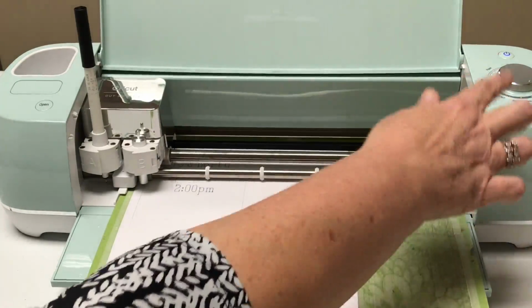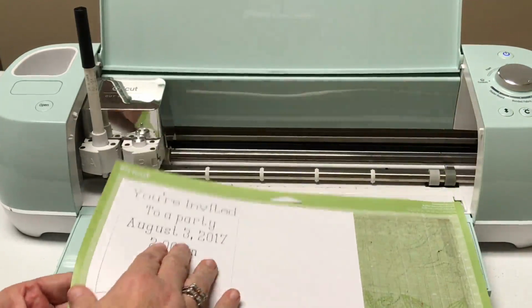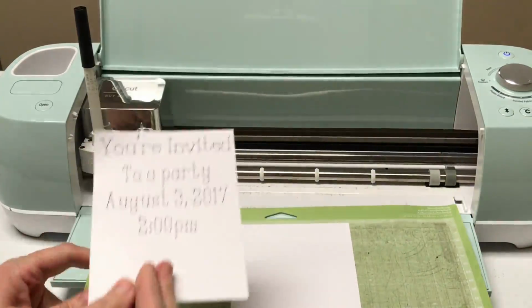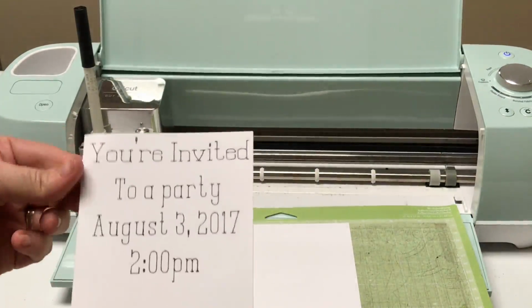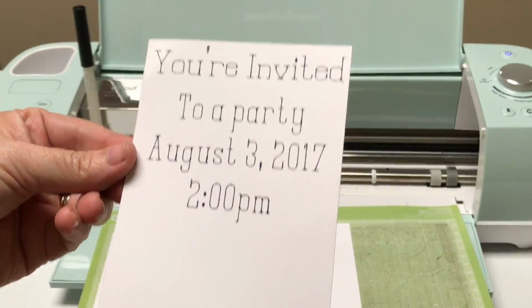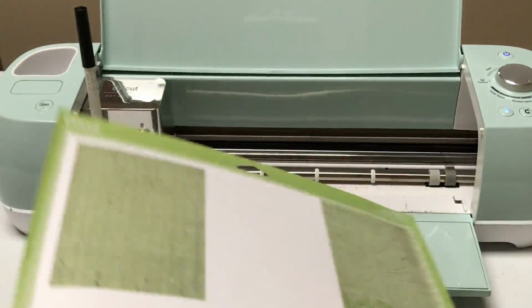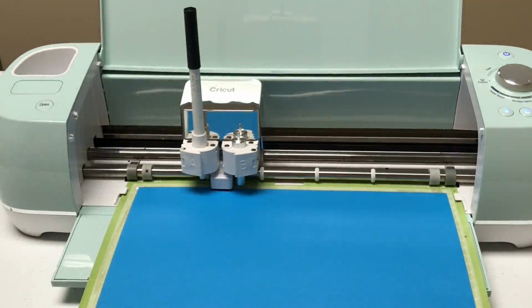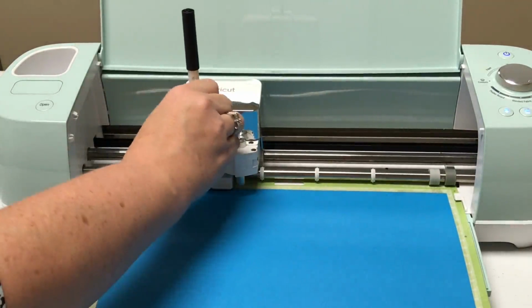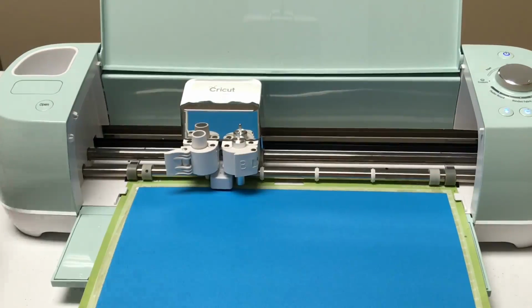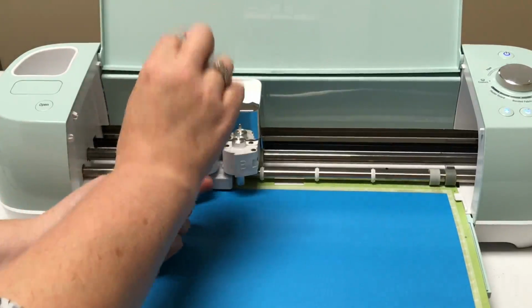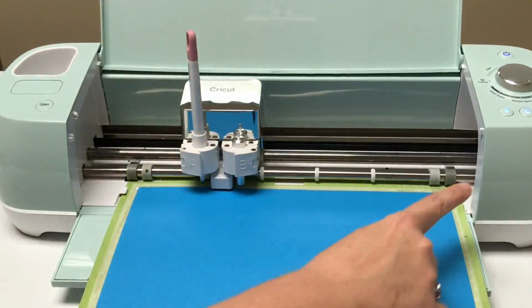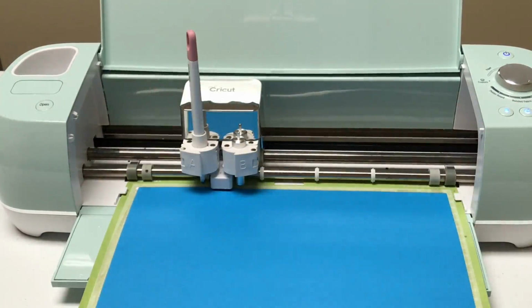Now we can unload this one. So there is our inside piece, and it's bent, but don't worry, that'll be fine when I put it together. So there's the inside of our card. Now we can reload the mat. Now this time it's telling me that I need to change my tools, and my tool needs to be the scoring blade. So I'll put my score blade in, click it in and lock it down, and then all I have to do is say go.